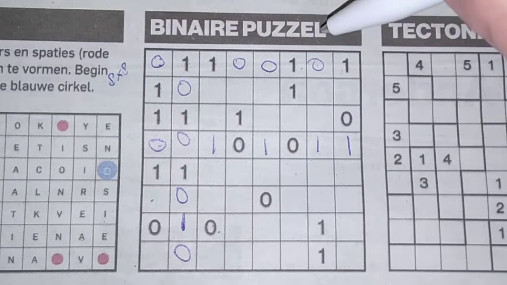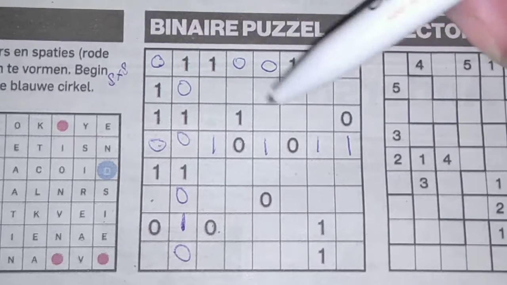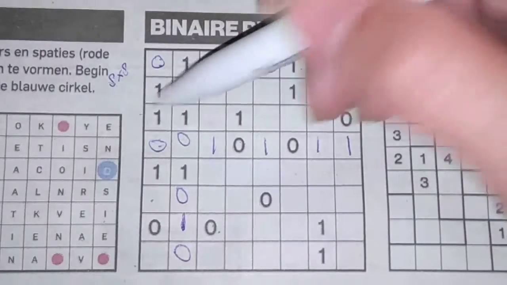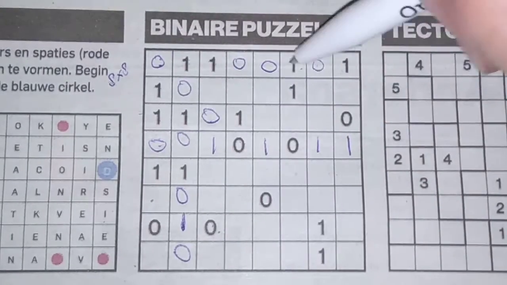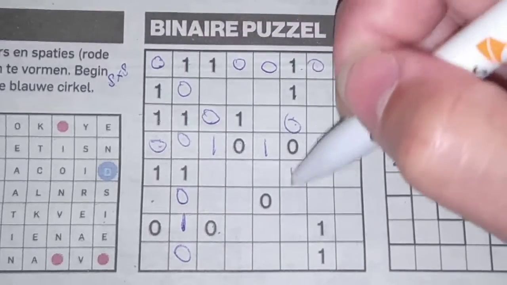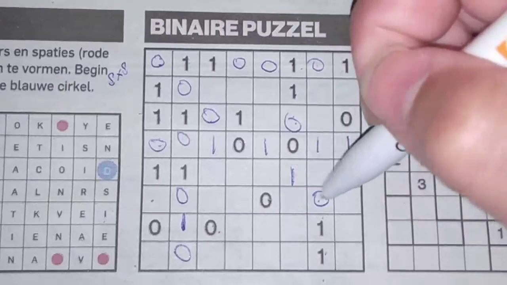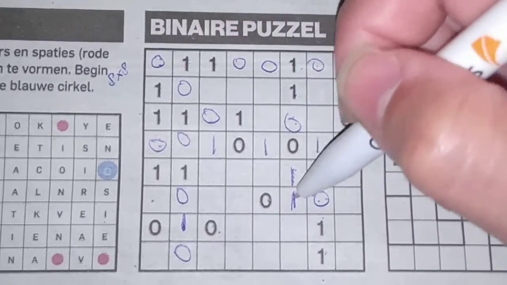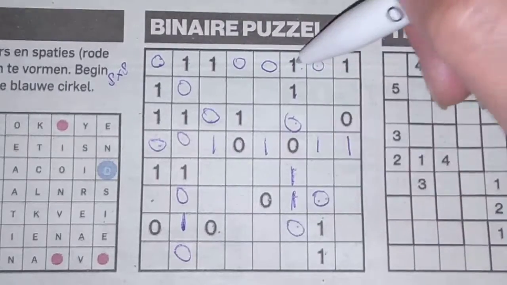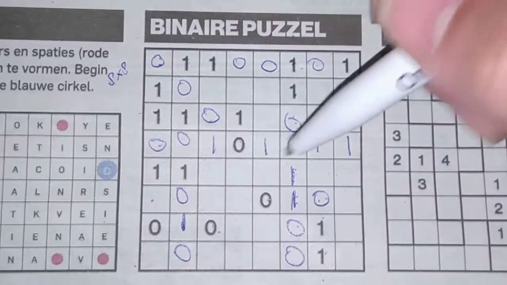Then we have double 1 here and O, then O. Double 1 here and O, then O. Double O here and 1, then 1. Double 1 here and O, then O. Between 2 O's comes a 1. Double 1 here and O, then O, 1, 2, 3, 4, 4 ones, so the rest are O's.